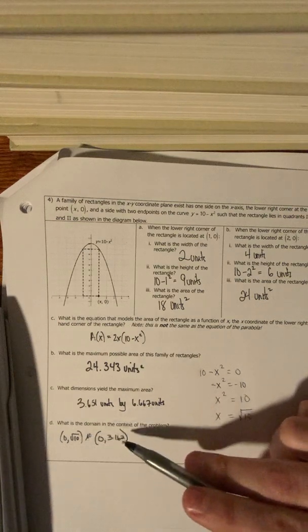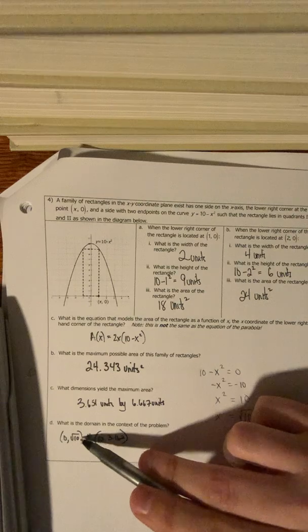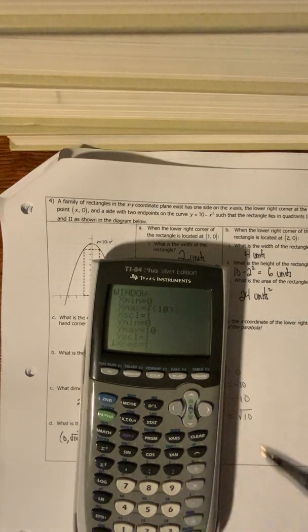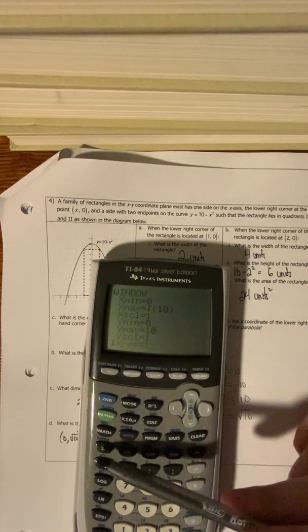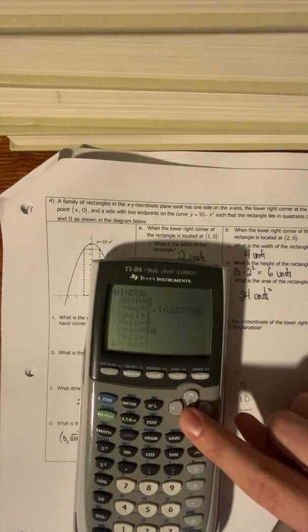And if you put root 10 in your calculator, it's about that. So you could use kind of either one of these values, although this one would be the more precise value. All right, so I'm going to save that, and you could type in something like square root 10. To get a square root, you do second and the x squared button if you weren't sure. And now we just need to do the y max.